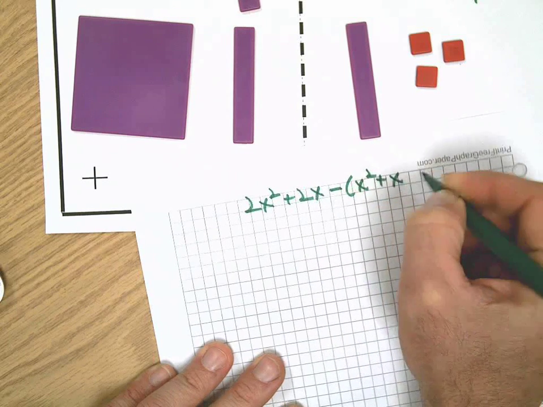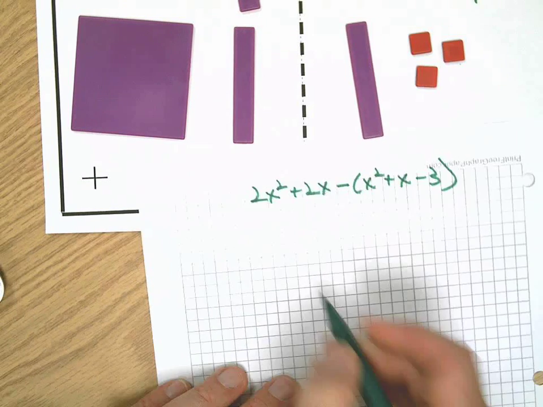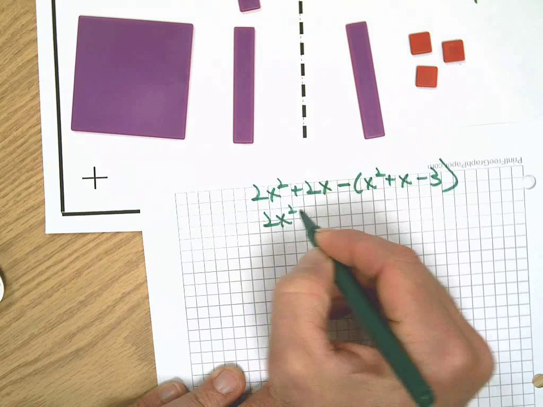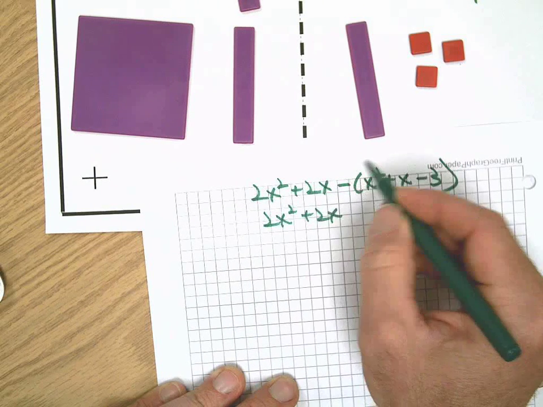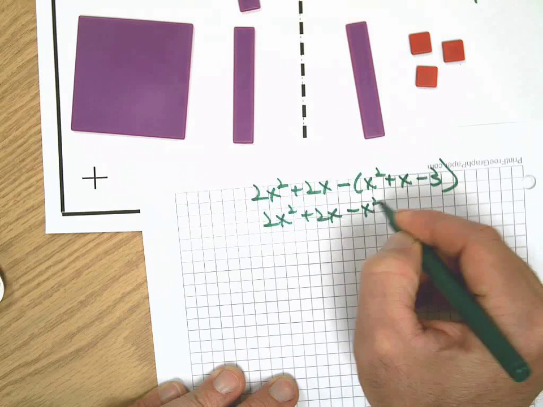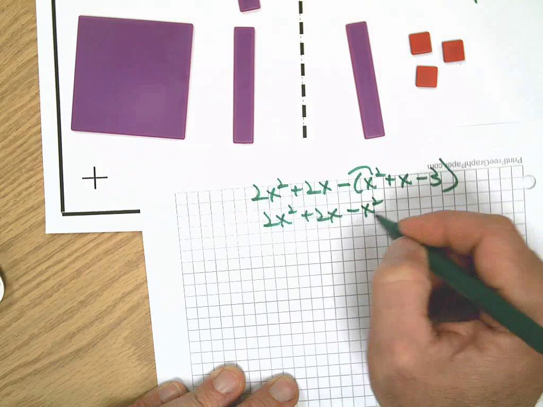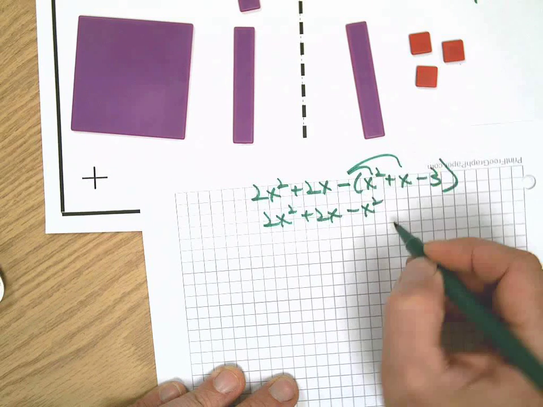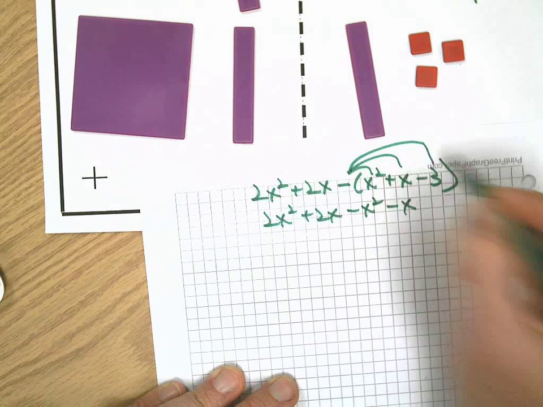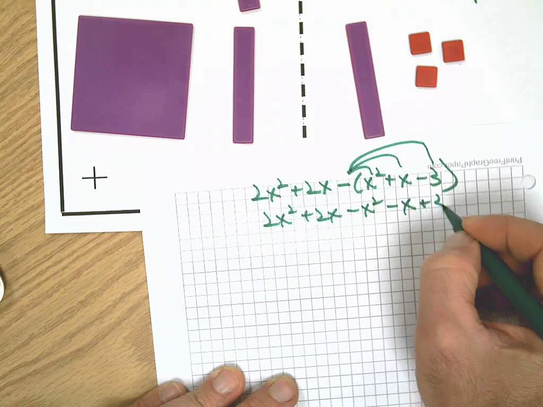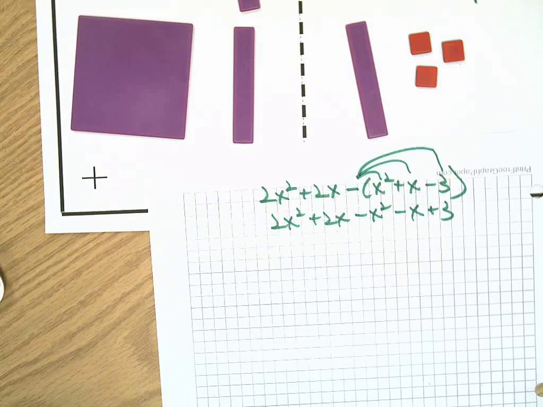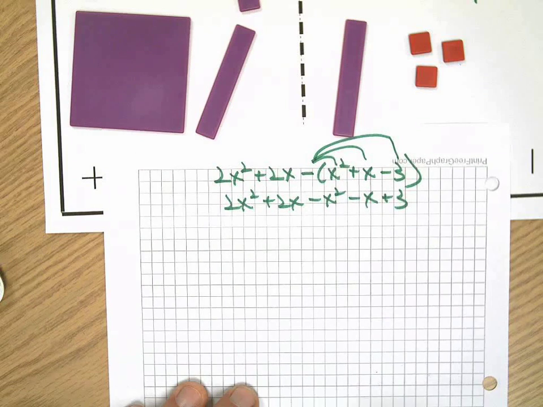I'm just copying the expression we had. I would go 2x squared. I would rewrite that part. Opposite of x squared is negative x squared. The opposite of x is negative x. And the opposite of negative 3 is positive 3. That's how we remove the parentheses.